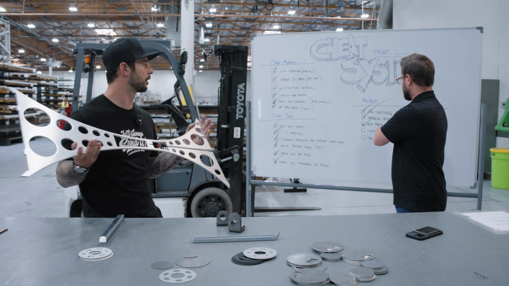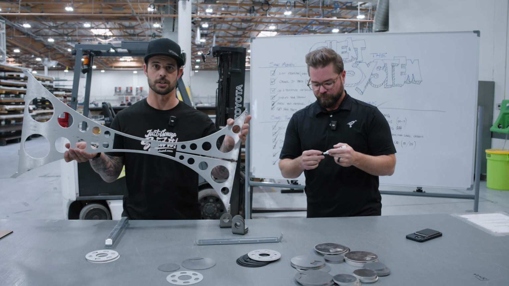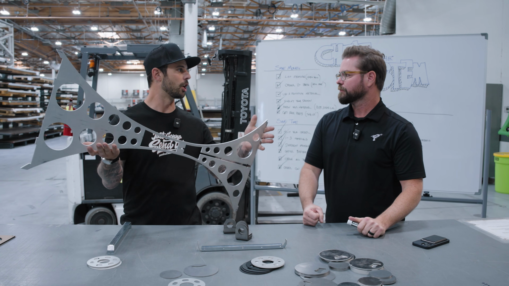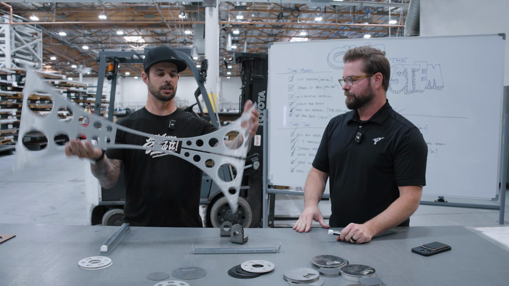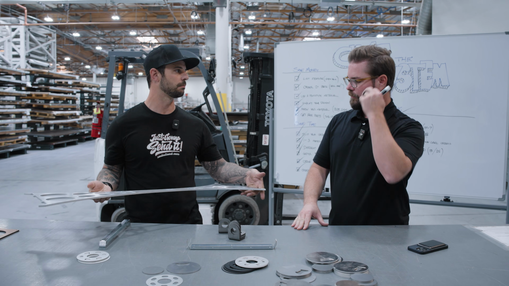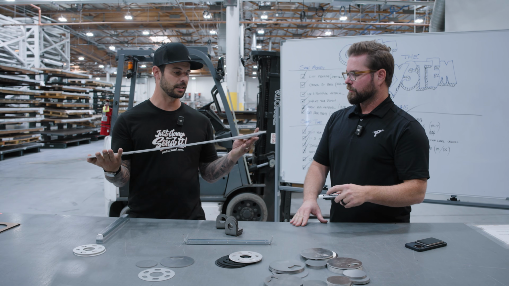Actually, we've been working really hard to reduce the price of bigger parts. A part like this was about $230, cut to your door. I think that's a pretty good price.